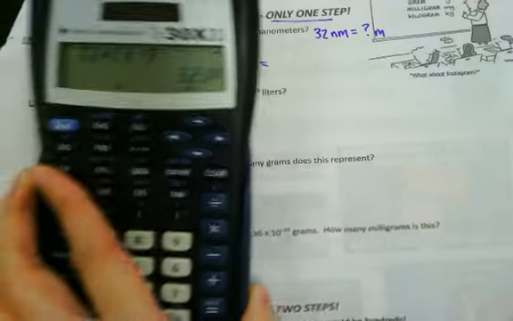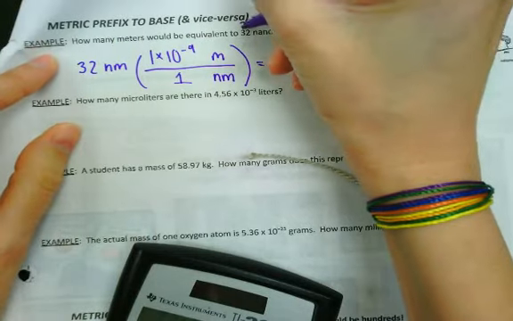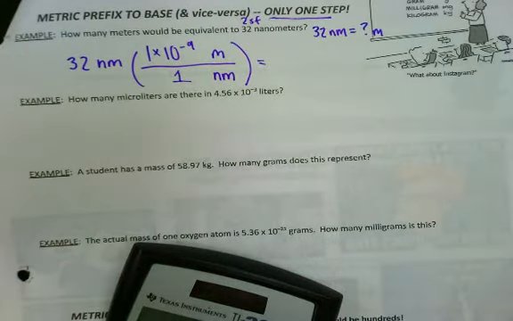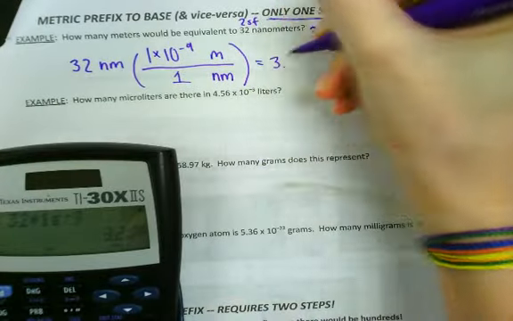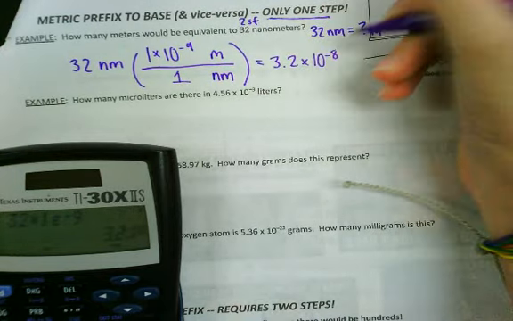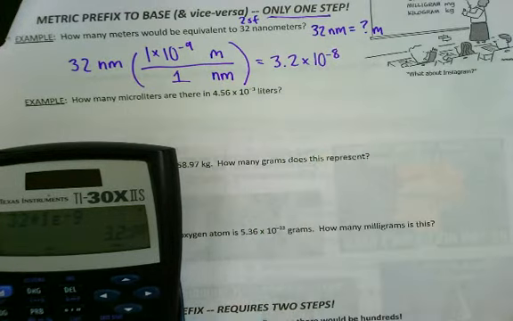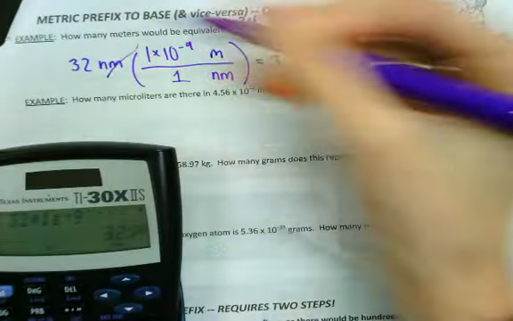And we are lucky here, too, because look at that. It already matches the sig figs, too, right? We had 2 sig figs in 32, and our calculator gave it to us in 2 sig figs, so we don't even have to do any rounding. Just make sure that you include that times 10 to the negative 8. And what is our final unit, y'all? Meters.